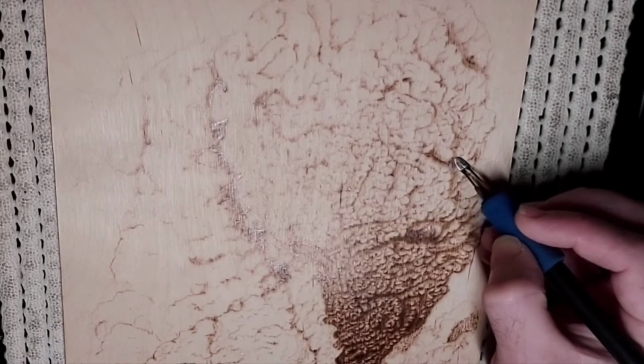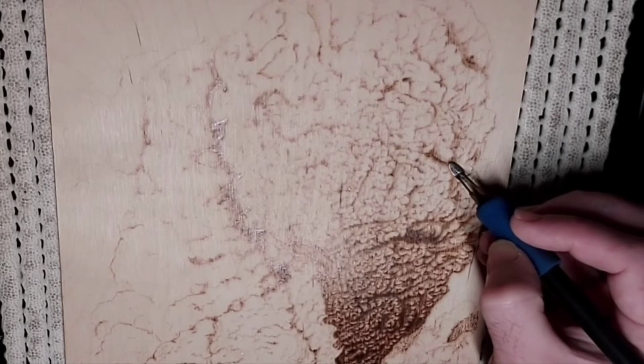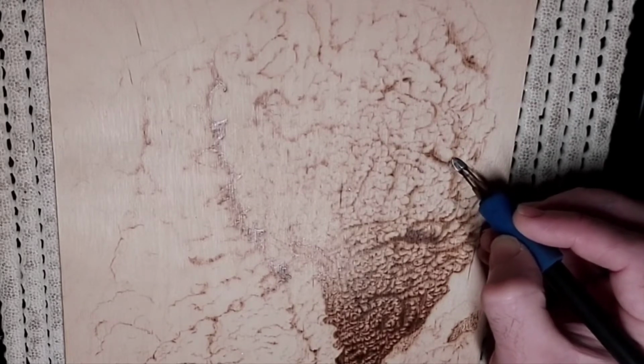So in here it funnels. There's a higher bit, and then in the middle it goes deeper.